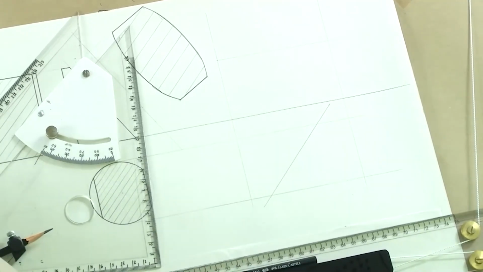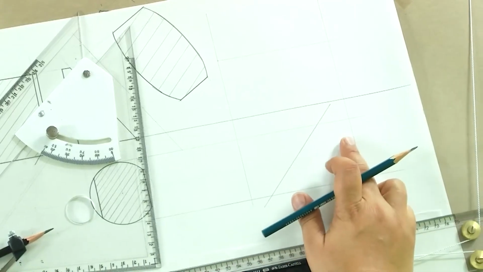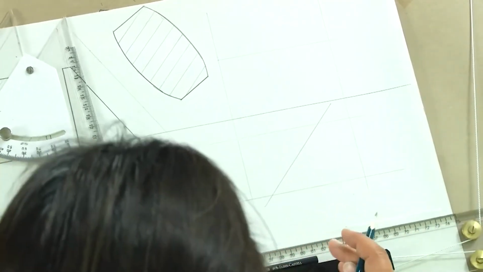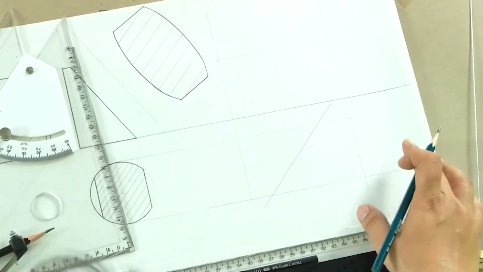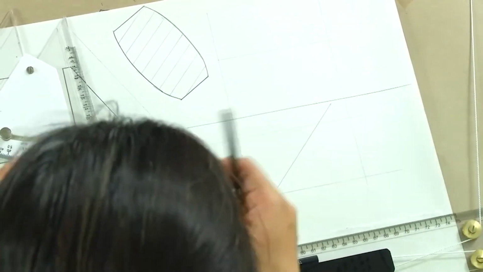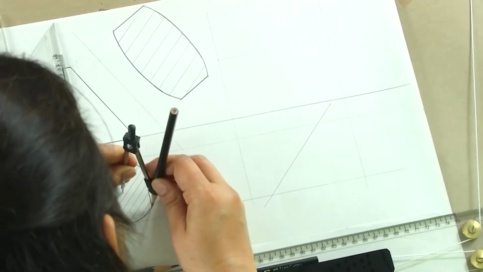Now, we are assuming that the cylinder is actually perpendicular to the side plane. So, what we will do, we will actually draw the side view, the circle here. So, I will just draw the same size of the circle which is the base of the cylinder here in the side view.